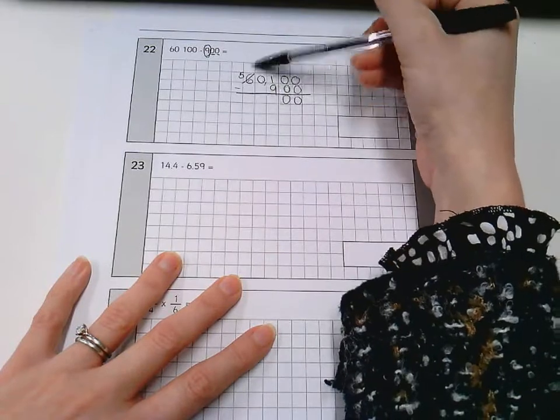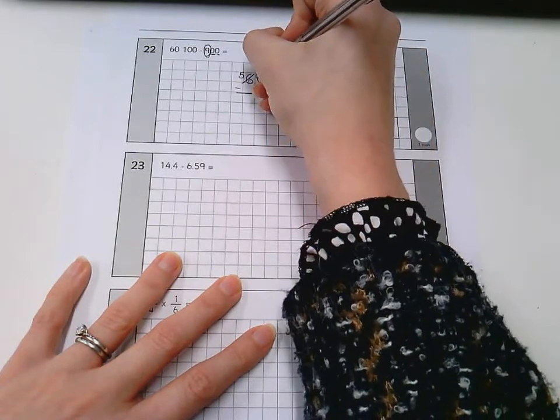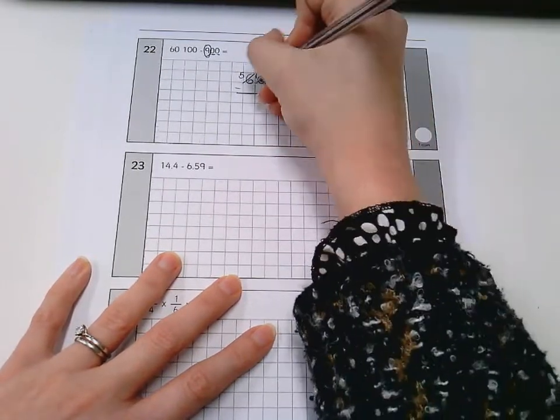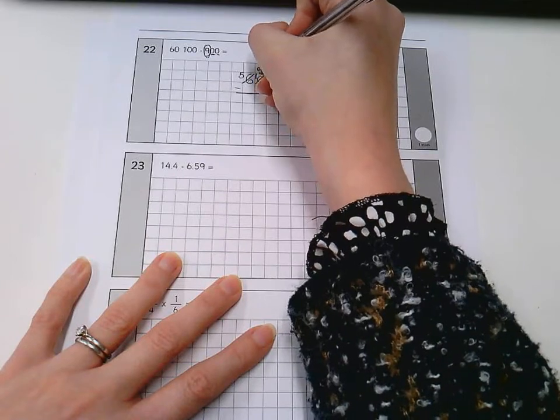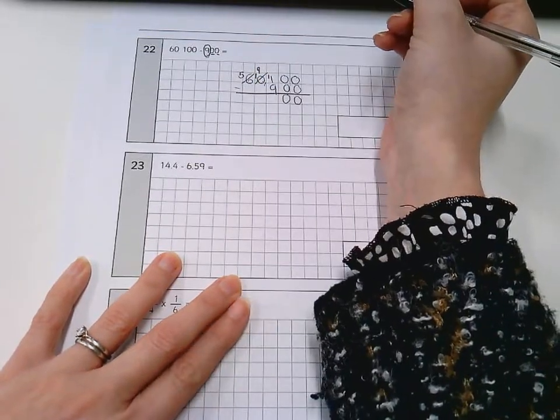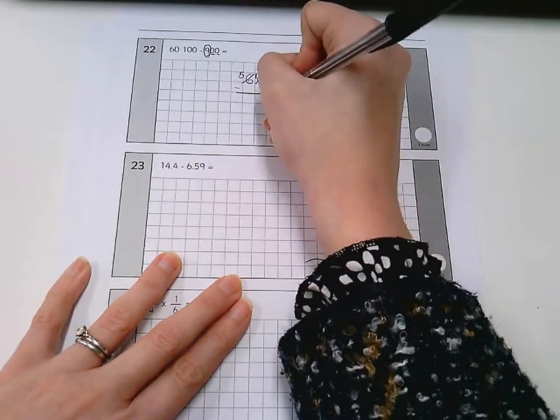one of these 10,000s. So now I've only got 5. And I rename that 10,000 as 10,000. So now I've got 10 in this column. So now I can rename one. So this now becomes 9,000s, and I rename that 1,000 as 10 hundreds. So now I've got 11 hundreds, take away 9 hundreds is 2 hundreds.